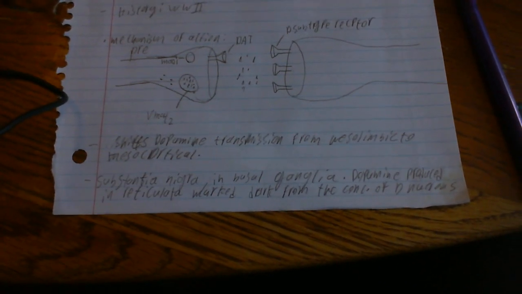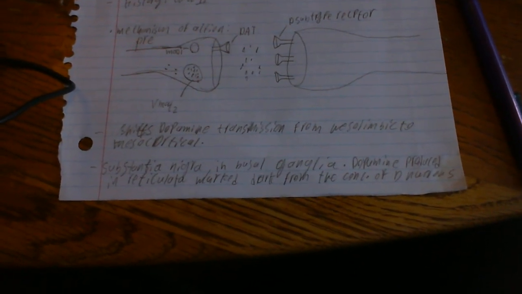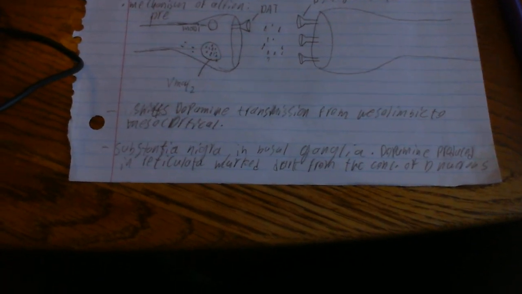Here I've noted that it shifts dopamine transmission from the mesolimbic system to the mesocortical system. Now, the mesolimbic system is what people talk about as being the lizard brain. This is tied to the ventral tegmental pathway, which spans from the VTA itself, which is adjacent to the substantia nigra, all the way to the nucleus accumbens.